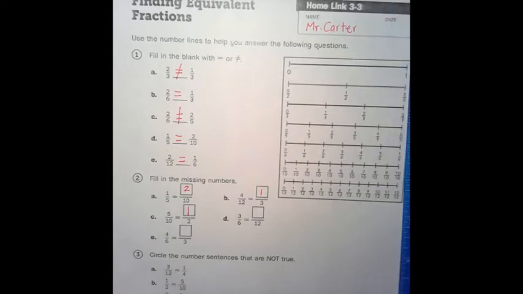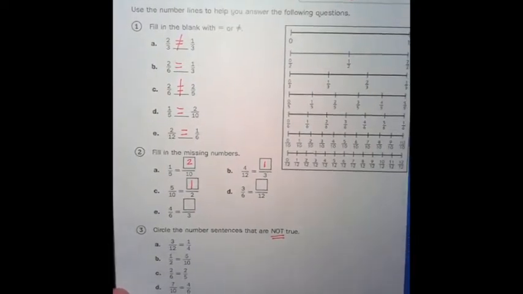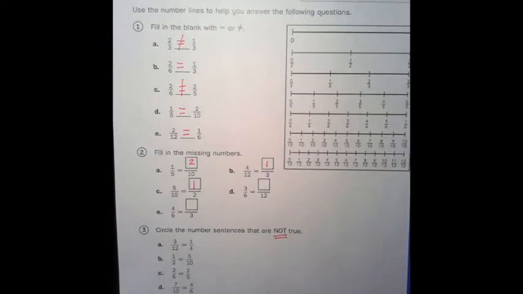All right, let's go down here to number 3. Circle the number of sentences that are not true. So you want to find the one that is not true. It's important to read those directions because otherwise you might have missed that.